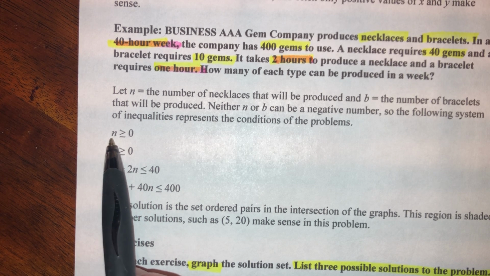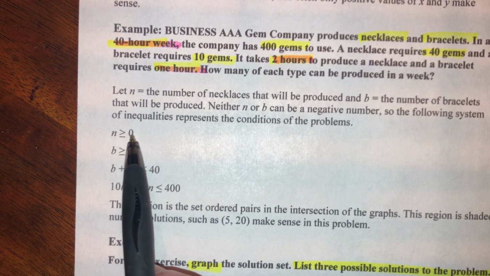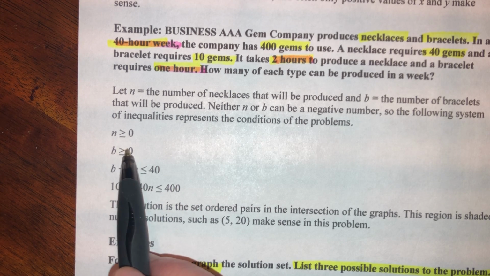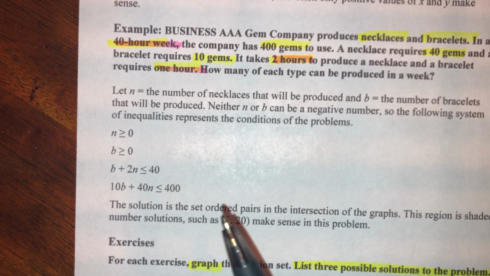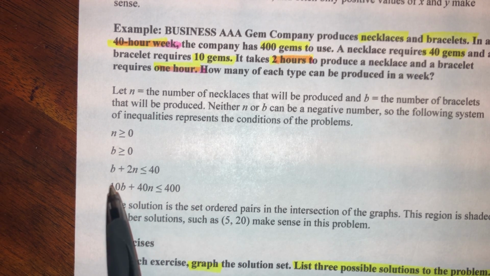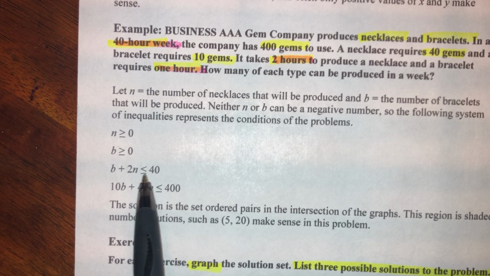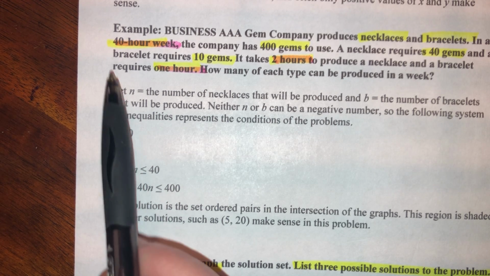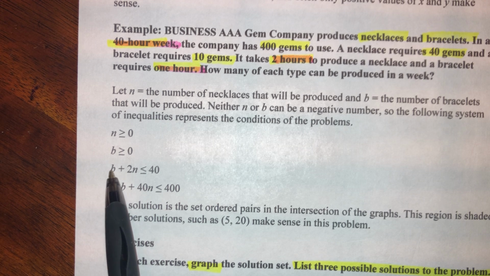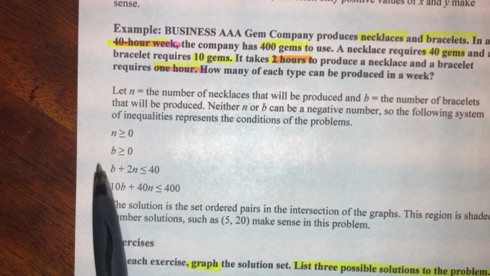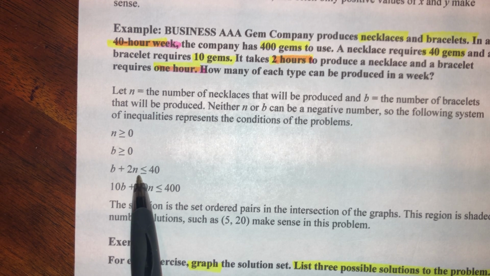So for the first one, necklaces have to be greater than or equal to 0. That makes sense, right? You can't make negative necklaces. Bracelets, same thing, has to be greater than or equal to 0. It can be 1, 2, 3, 4, but it can't be negative. 1 bracelet plus 2 necklaces has to be less than or equal to 40. What is this talking about? The work week, right? It takes 1 hour to make a bracelet, and it takes 2 hours to make a necklace, and together that has to be less than or equal to 40 hours. So however many bracelets and necklaces you make has to be less than or equal to 40 hours.